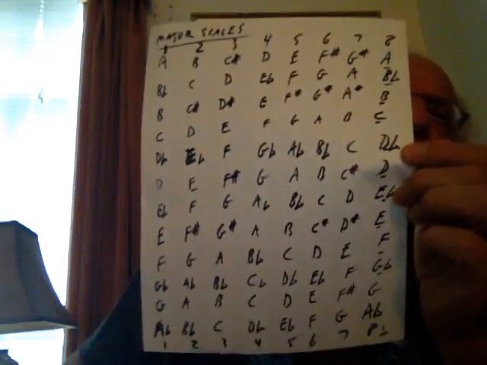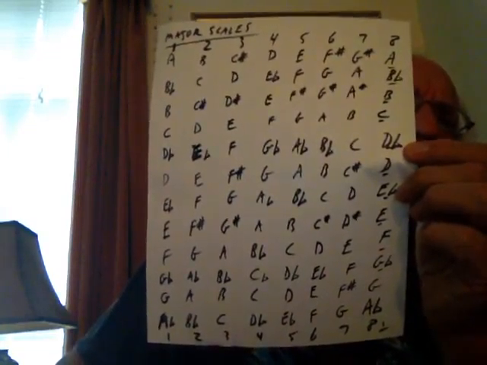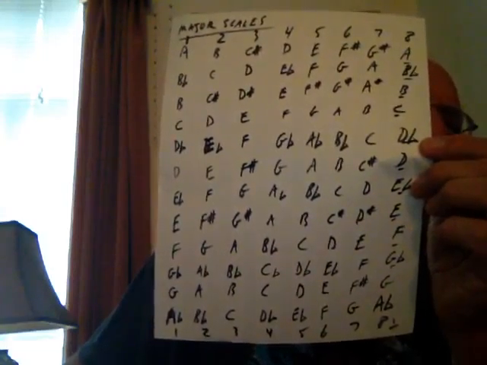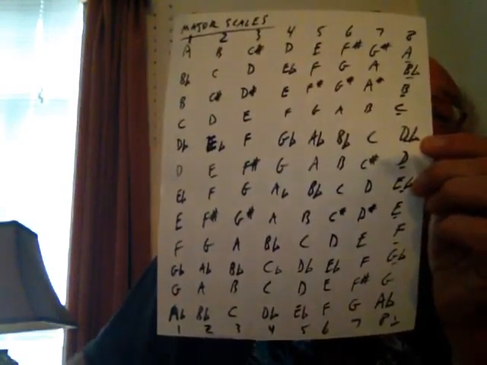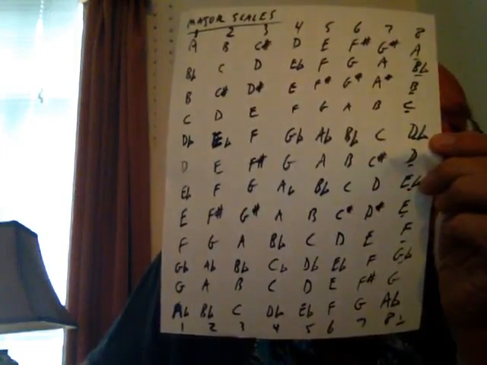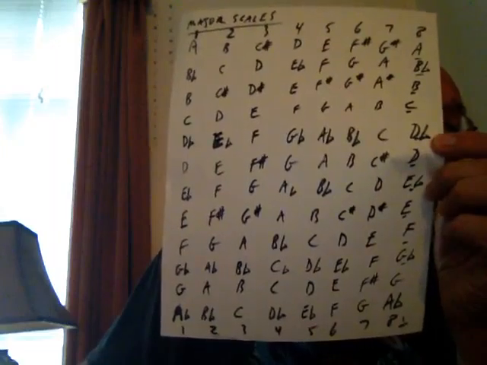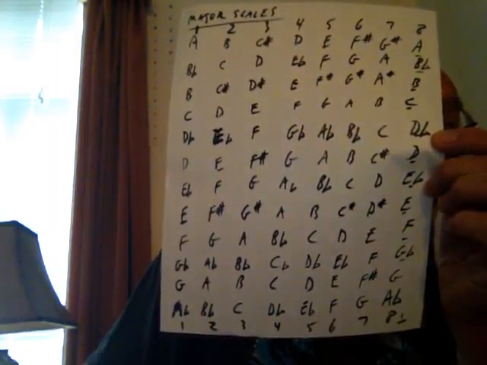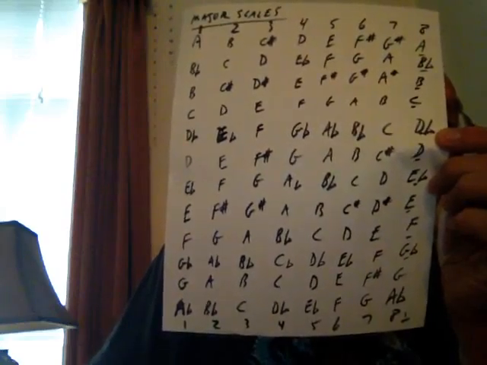What happens is if I tell you we're going to play in A major, and then I just give you the numbers, 1, 2, 3, 4, 5, 6, 7, 8, which is what I will be doing most of the time in this class, you can just pull out this chart, which you will dutifully transcribe, and then you'll know the names of the notes, even though I'm using numbers.